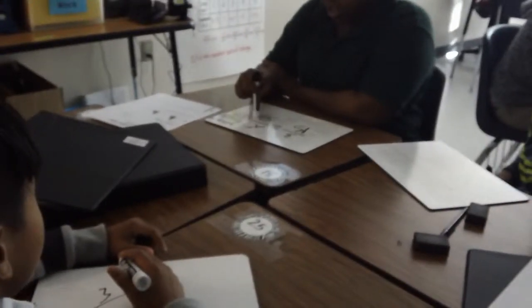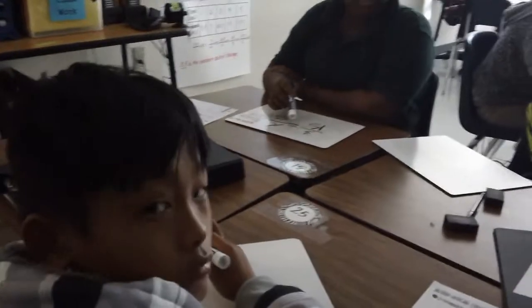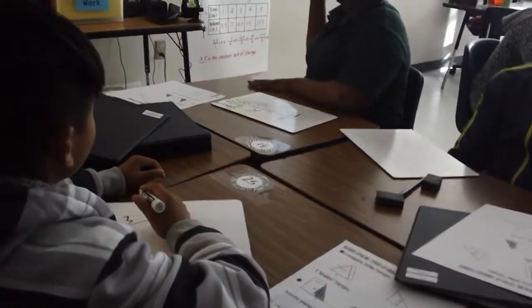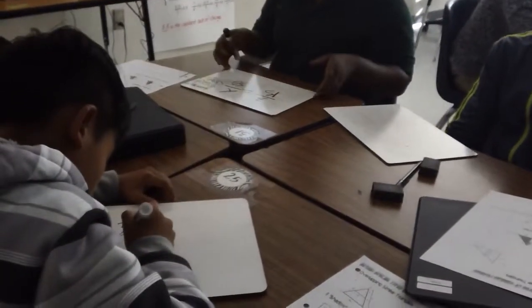Since 3 and 15 are both of the word circle, 3 and 15 should always be compared to each other. So we did 3 over 15. And then since X and 30 are supposed to be together, we have 3 over 15 equals X over 30.